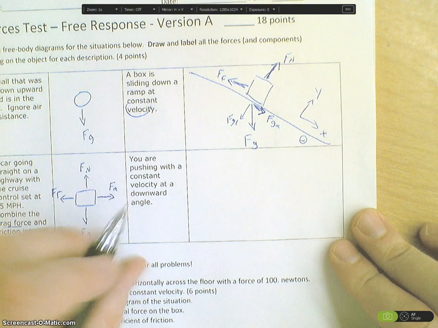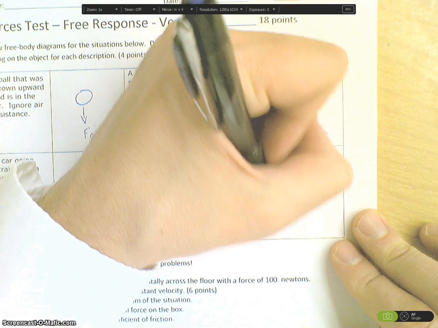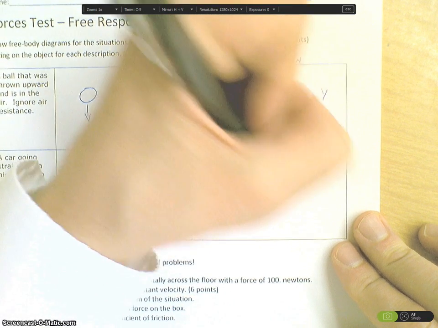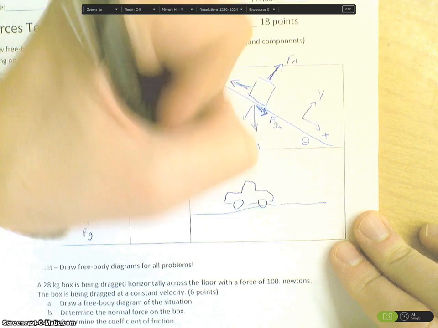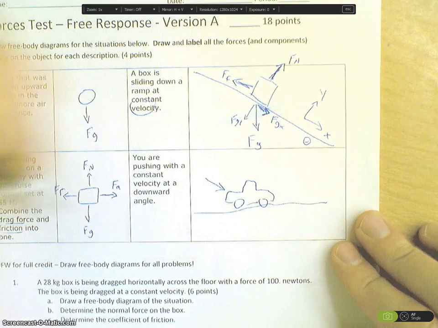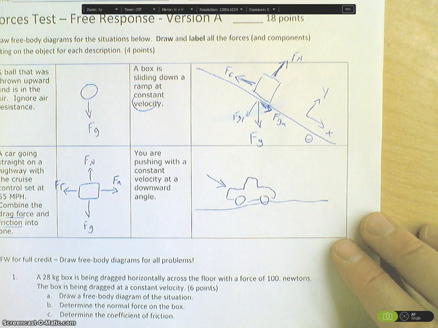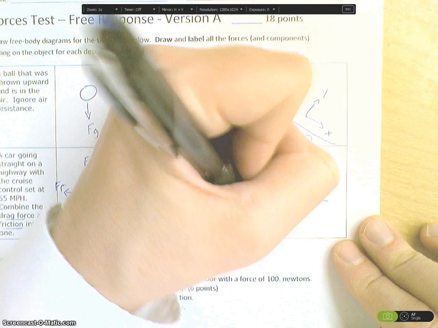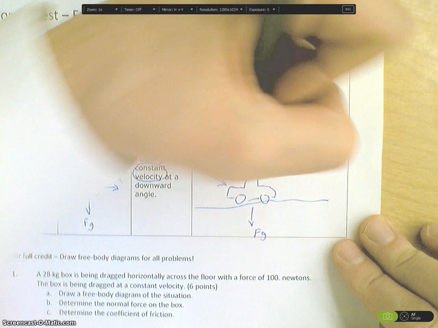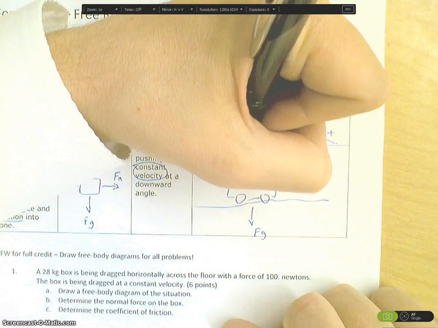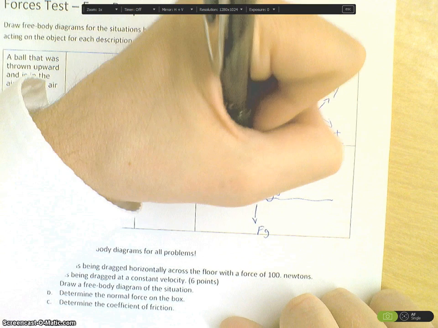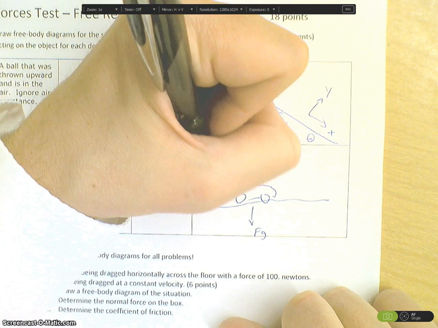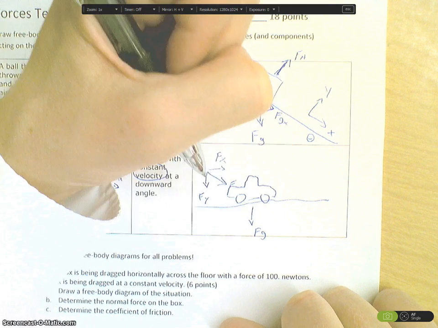Alright, now this one there's some confusion on. A lot of people want to put this on a ramp, but there's no ramp, it's a car, and you are pushing down at an angle. Car is moving with constant velocity, so all the forces must balance. So force of gravity, straight down. You are pushing down at an angle, so we break that force down into the component parts, Fx and Fy.